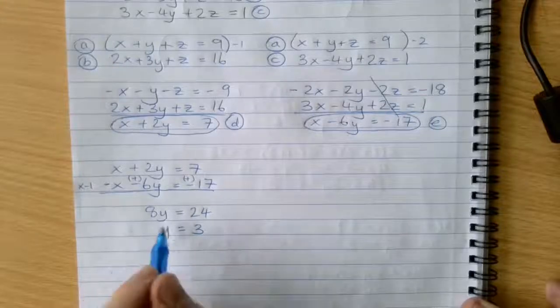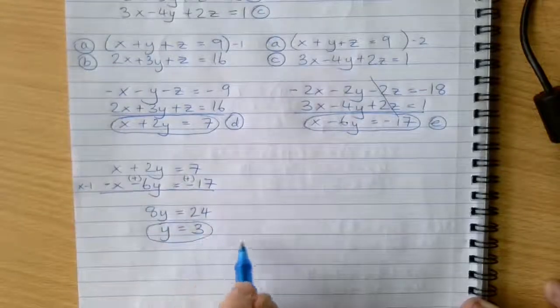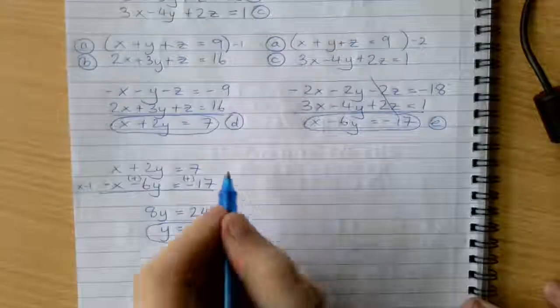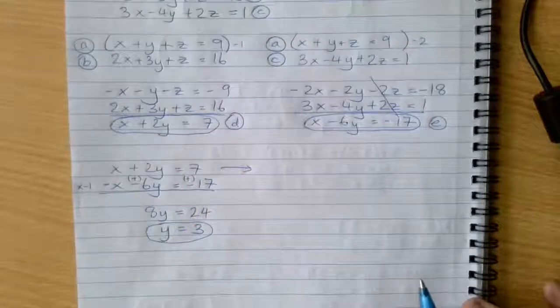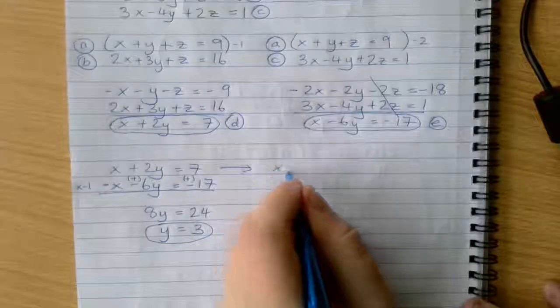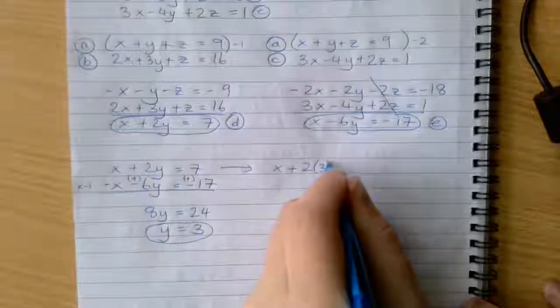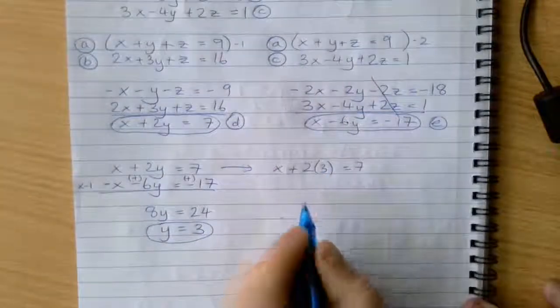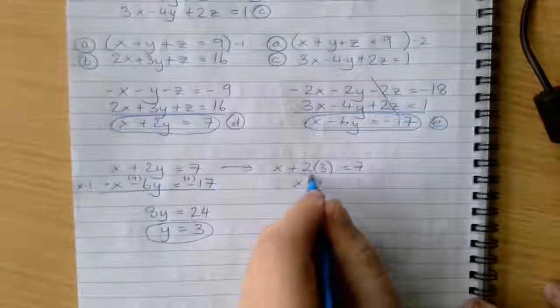Then we need to sub that value for y back into one of the original equations, one of these 2. So I'm just going to sub it into this one. So equation D, so instead it's going to be x plus 2 bracket 3 is equal to 7. So then you can see that x is equal to 1.